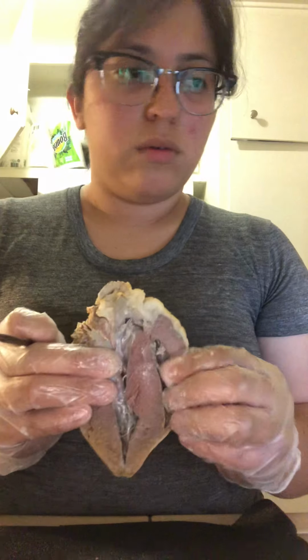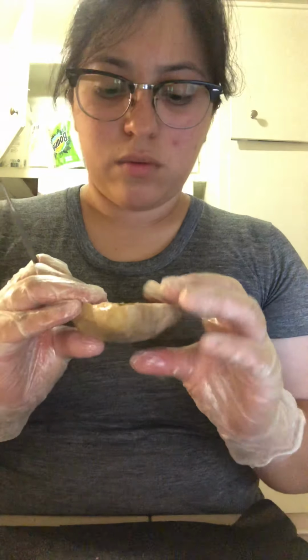This is pretty cool. Really, really cool. And that's my whole dissection of the sheep's heart.